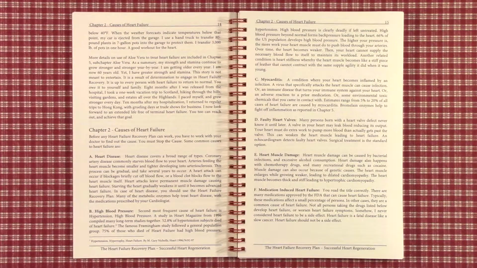Part E is heart muscle damage. This can be by a bacterial infection or excessive alcohol consumption. It can be due to genetic causes, or dilated cardiomyopathy, of course, is where the heart enlarges, growing weaker and weaker.